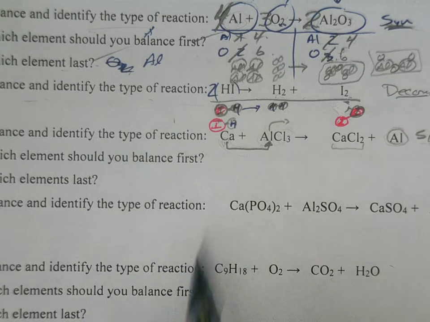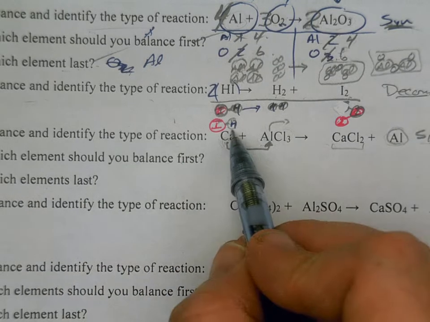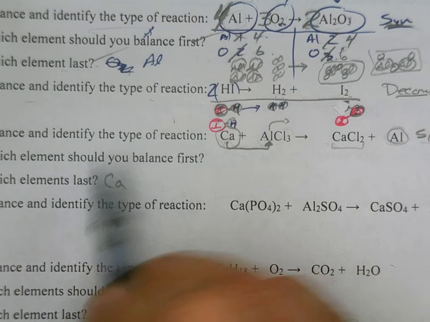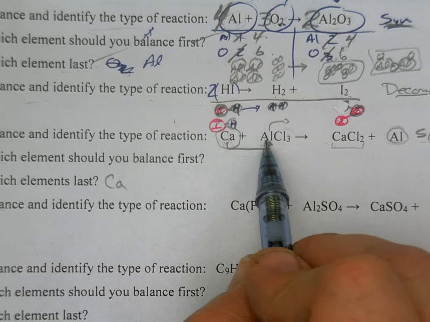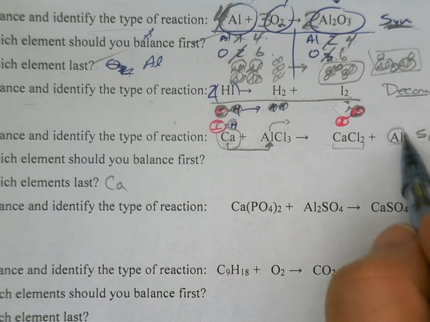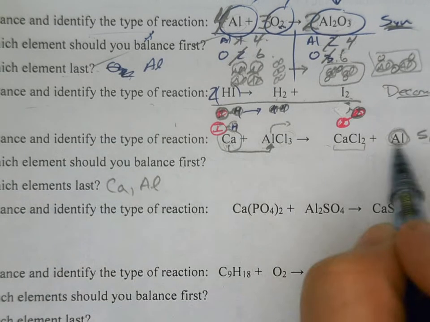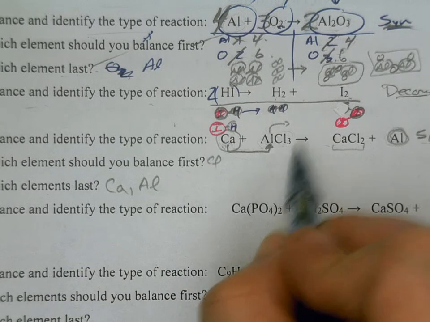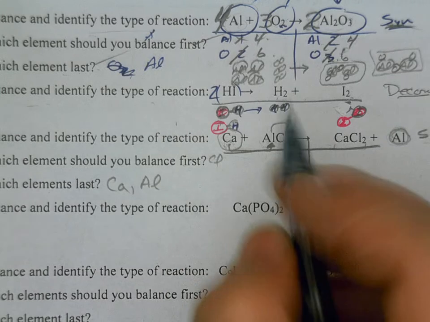Now in this one, what should we balance first? Well, let's look at what we should balance last. Since we have an element here all by itself, we're going to do calcium last. What should you do first? Well, we got some aluminum and chlorines. Over here, look at this one. The aluminum, there's another metal all by itself. Let's do the calcium and the aluminums last, which means the only one left to do is the chlorines. And I'll do a T-chart here if it helps you out.